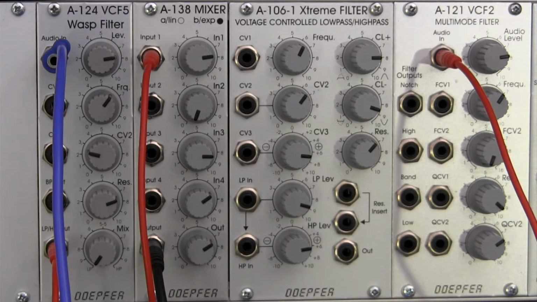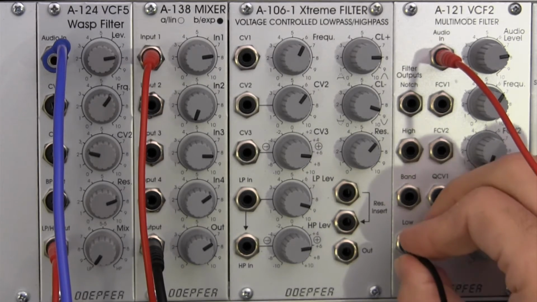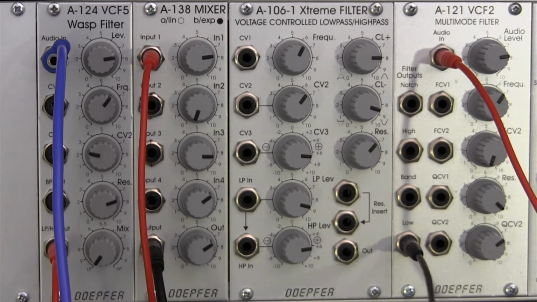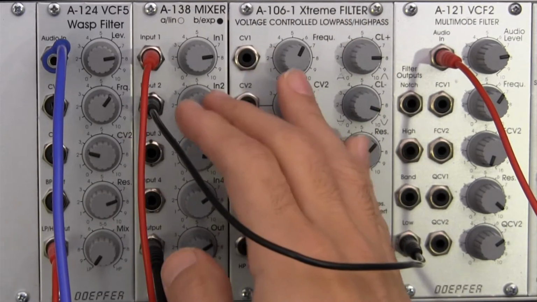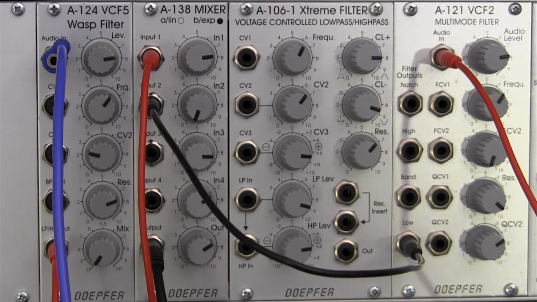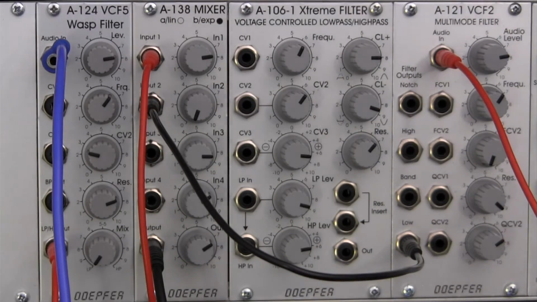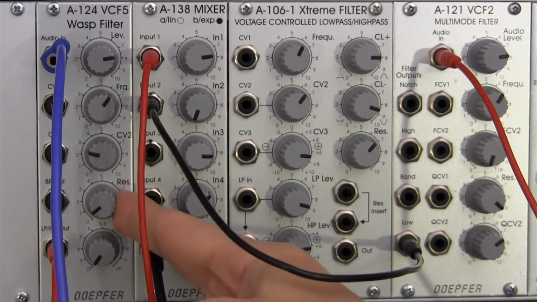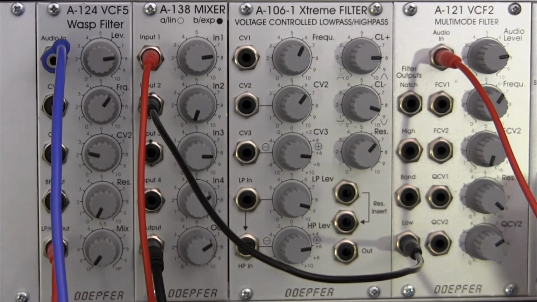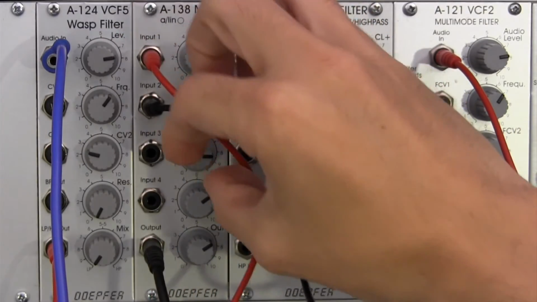So let's go back up to our top section, and I'm just going to patch out the low pass and then go over into input number 2. Signal's all the way down, so right now all we're hearing is the Wasp filter, which is what we want. I wanted to start with that one. My resonance is a little bit high, so I'm just going to bring it down. Thought it would be good to start without any resonance whatsoever. So there we have just a standard low pass filter.